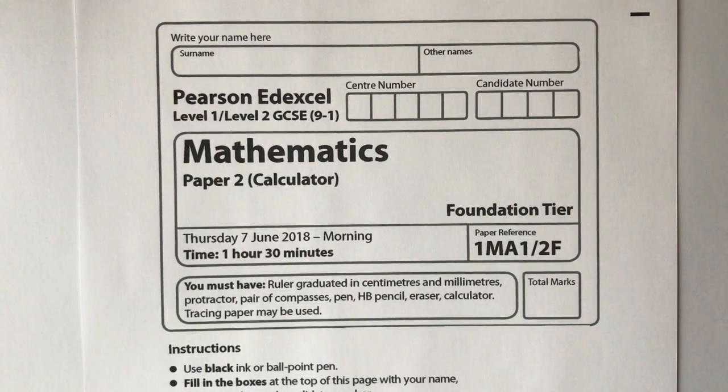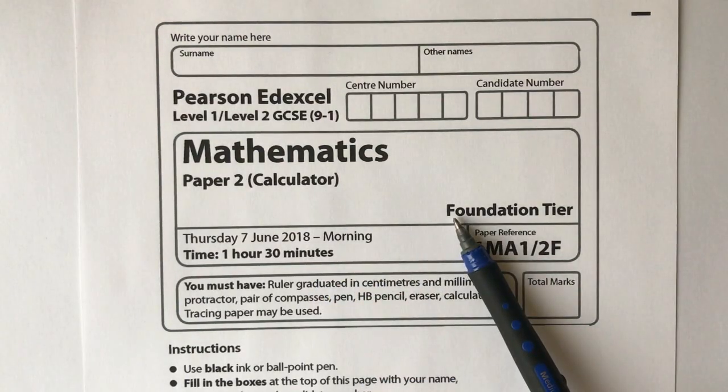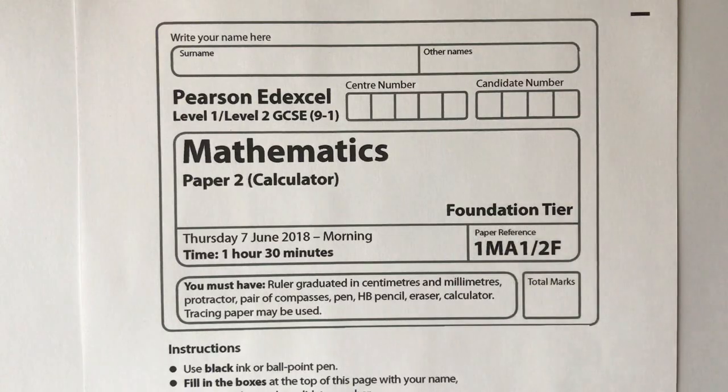Hi, this is video 2 in the playlist where we're looking at the June 2018 foundation paper for Edexcel. In the previous video we completed up to question number 11, so in this video we're going to start from question number 12 onwards. I'm going to aim for the video to be about 25 to 30 minutes or so. Please do stop, have a go at each of the questions and then compare your solutions. Should give you around about an hour's worth of fairly focused revision.